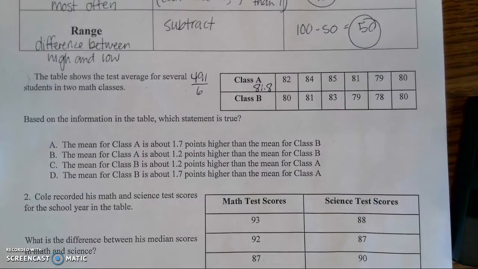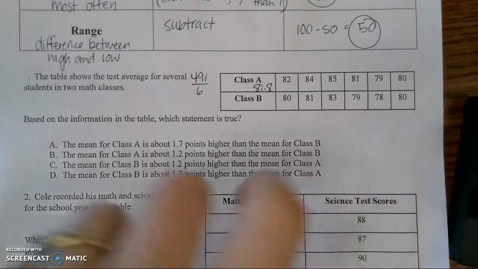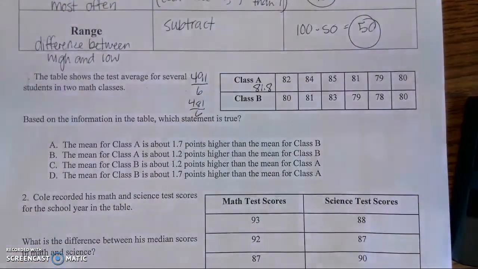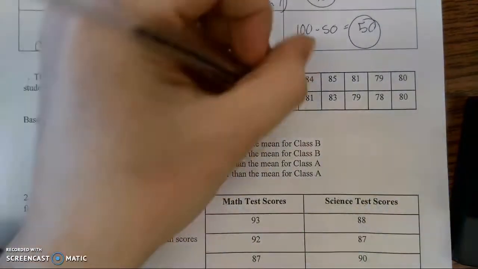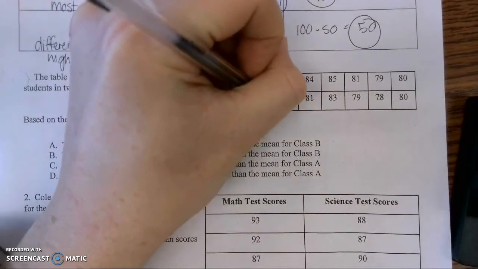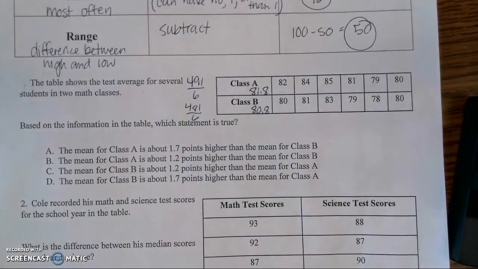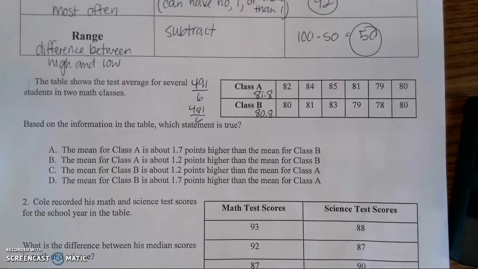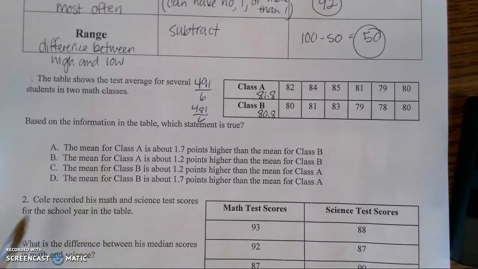Now for Class B, I'm going to do the same thing, add all of these up. I get 481, and I'm going to divide by 6. So this time I'm going to get 80.8. So if we are looking at those two means, we can see that Class A has a higher mean than Class B. So now we look down at our question.